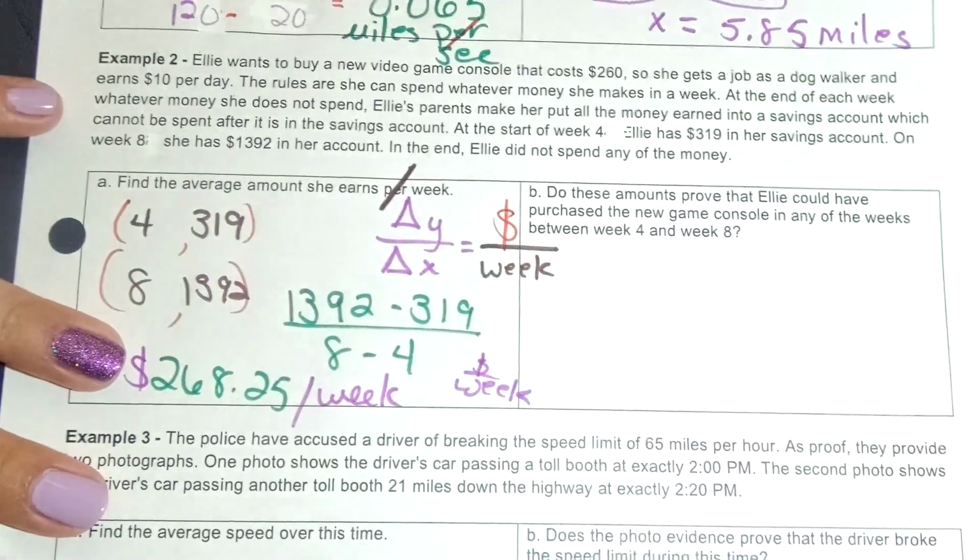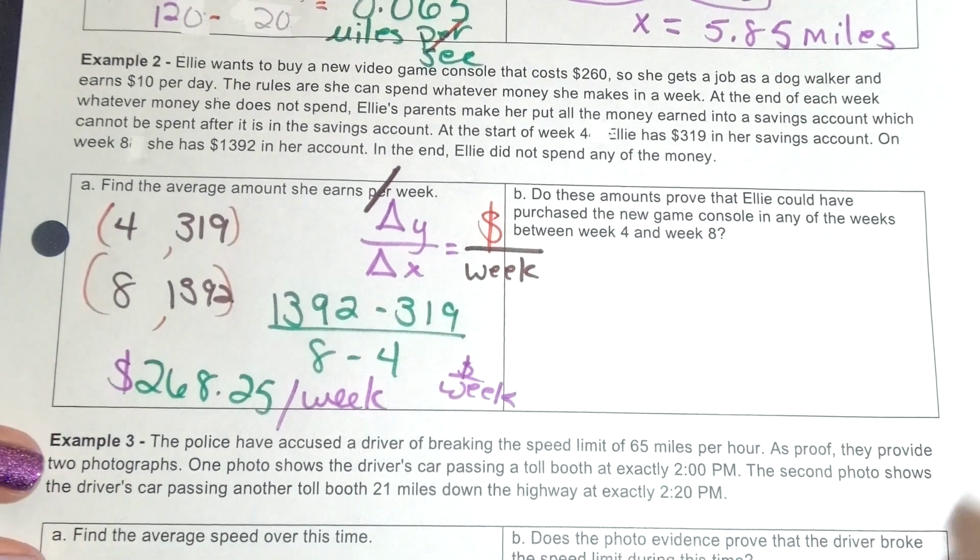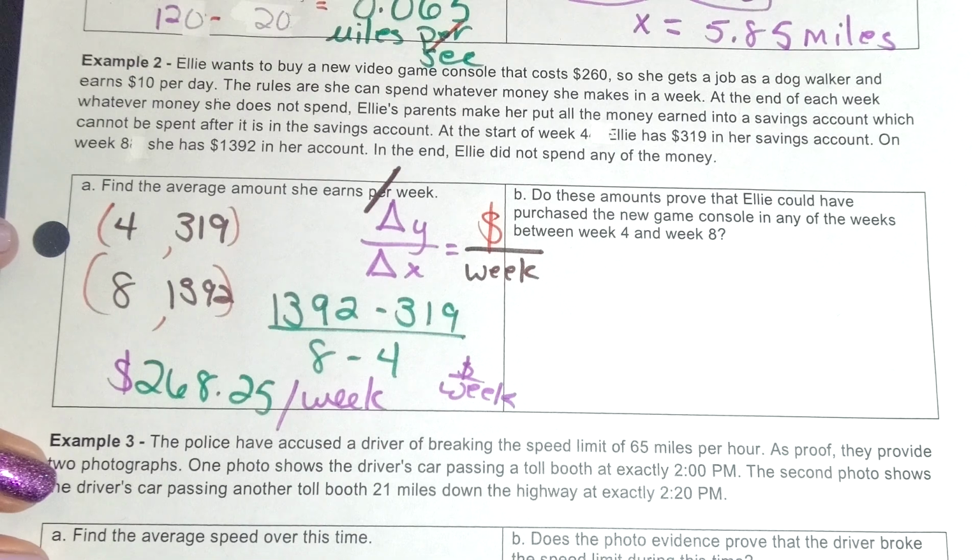All right, let's look now at the exam, or part B. Do these amounts prove that Ellie could have purchased the new game console in any of the weeks between 4 and 8? Yes or no? Why?